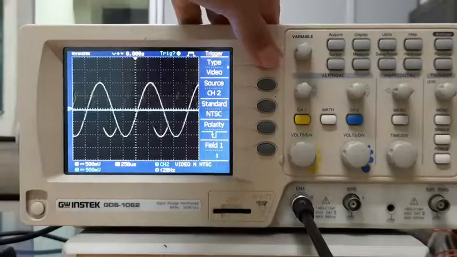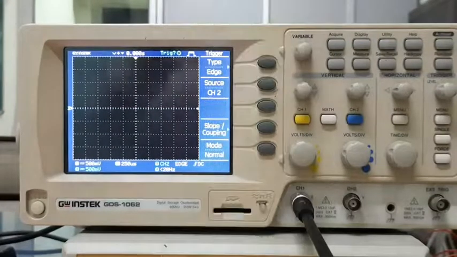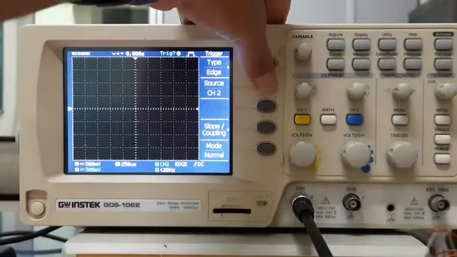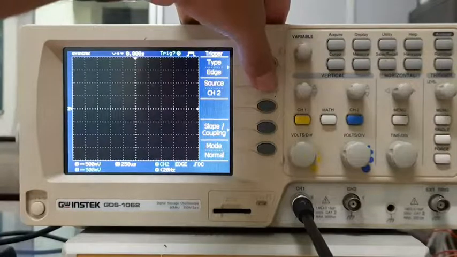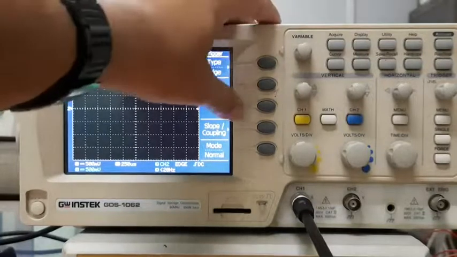Okay, so for our purpose, we want it to be set at edge. So you press it again, and now it's at edge. Now the source has to be, we don't want the internal reference source, we want the external input source, and that has to be channel number 1. So let's select the source by pressing the corresponding button here. So for the top one, there is a top one, for the next one, next one, next one.